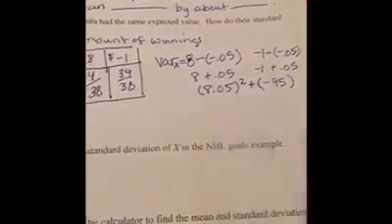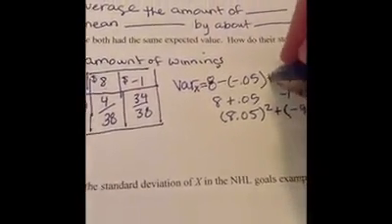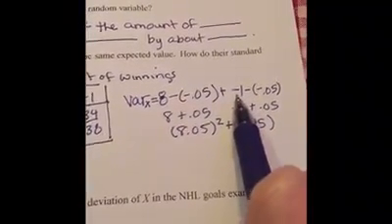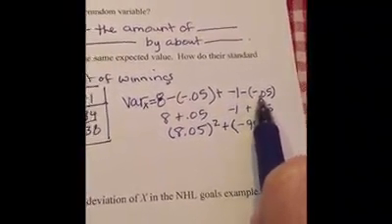and we have $8.05. Squared. Now you could also lose your dollar, so there's the negative 1. Plus, we're subtracting the expected value.